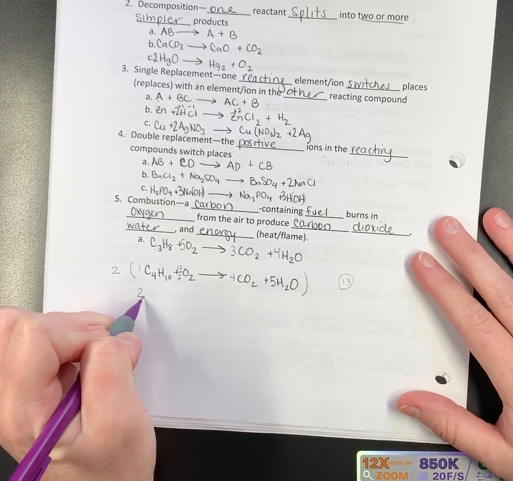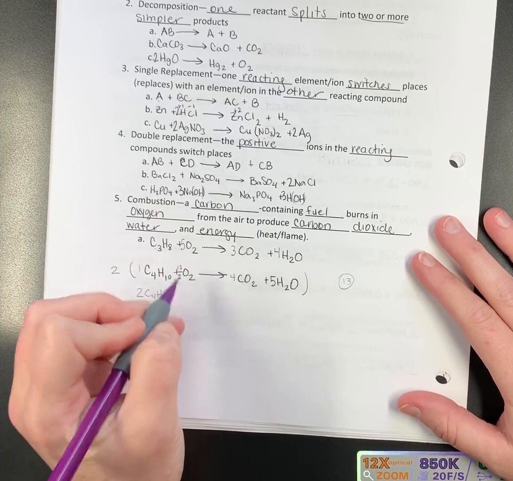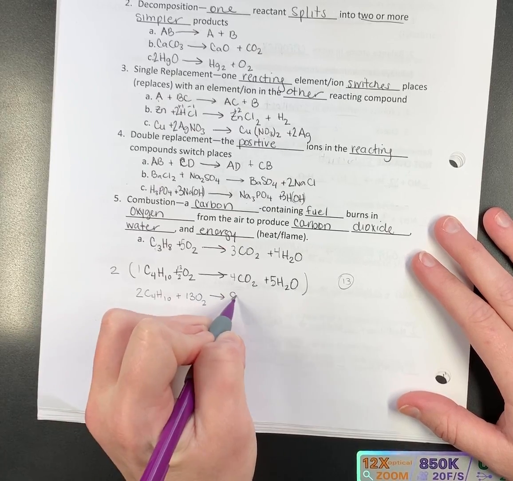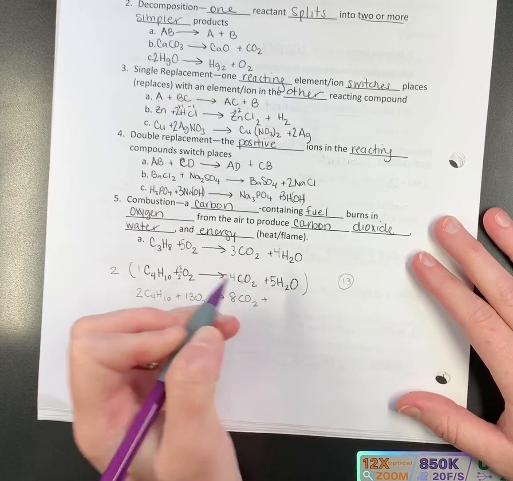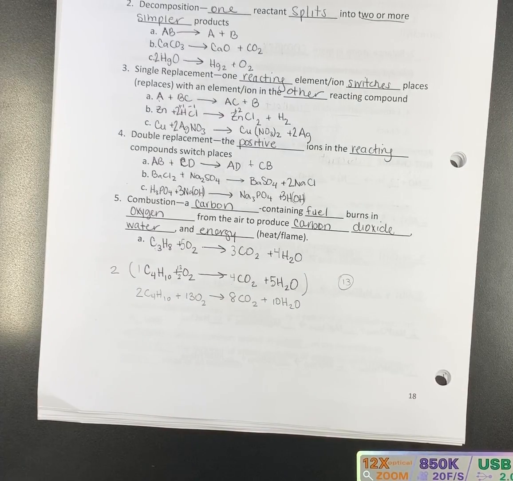So this becomes 2 C4H10, 13 oxygens, 8 carbon dioxides, and 10 waters.